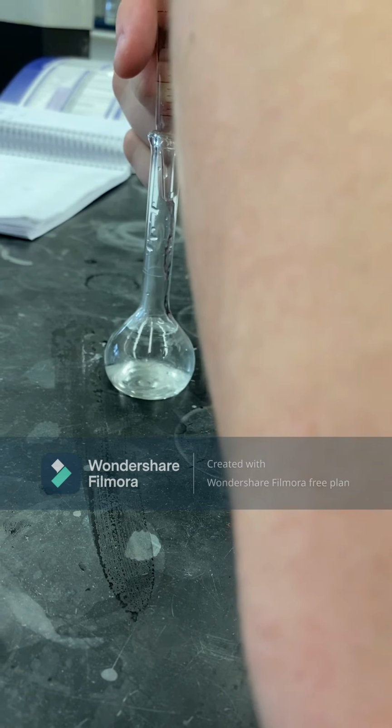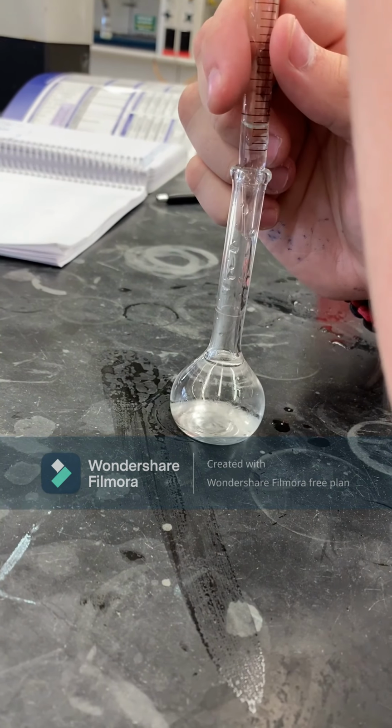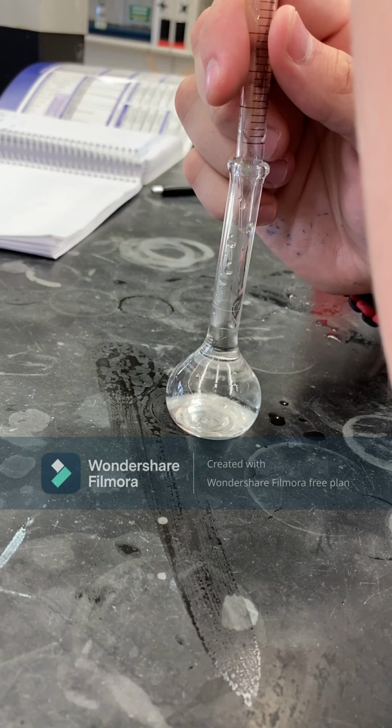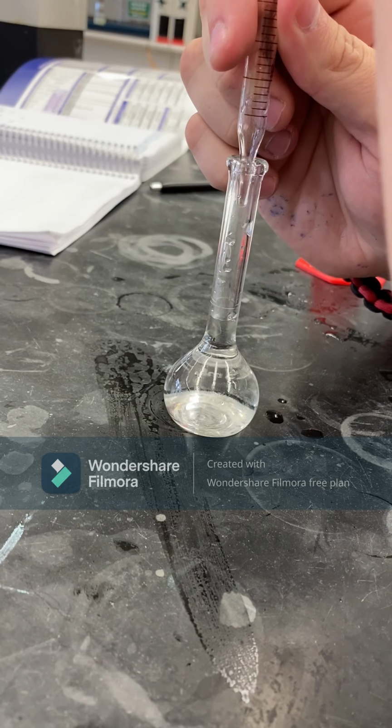The student releases the excess solution back into the graduated cylinder, for the purpose of being released into the sink when it comes time to clean and finish up the lab.